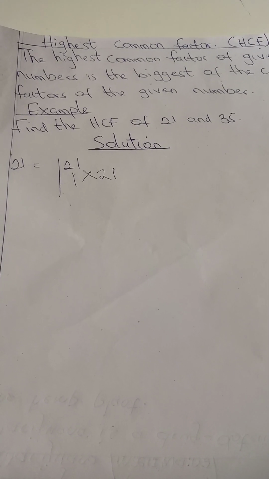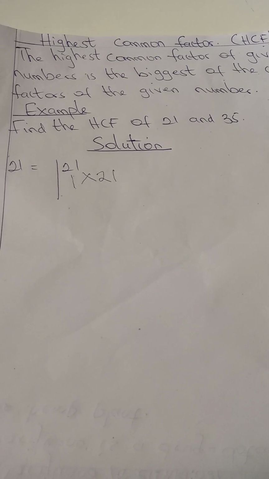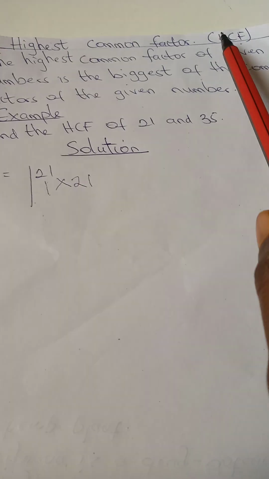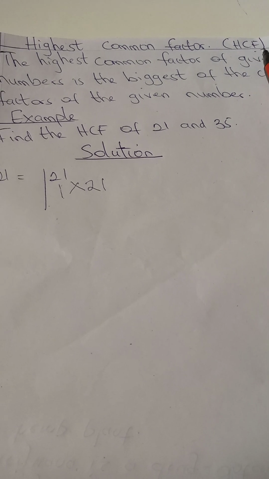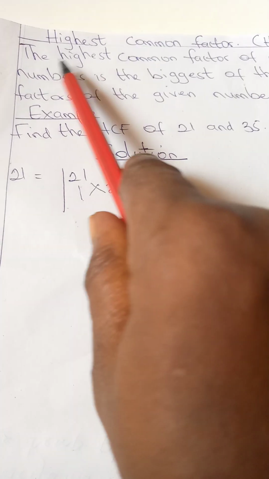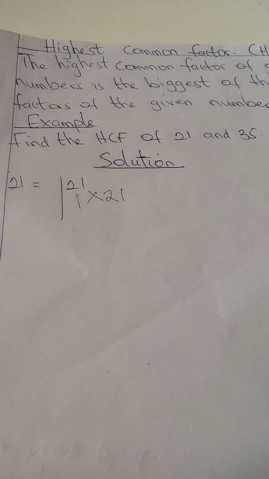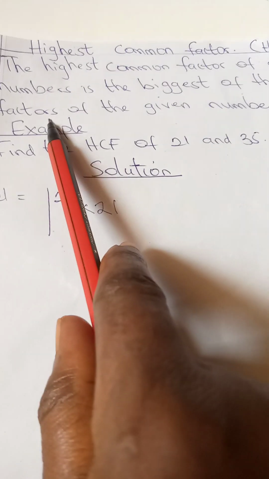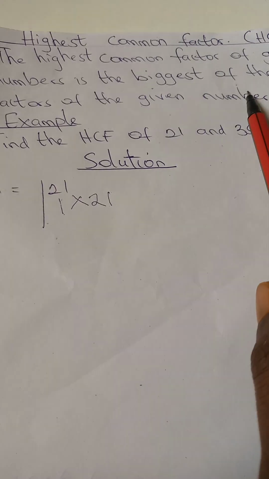Hello everyone, you're welcome to class, and it is time to learn the highest common factors, also known as HCF. The highest common factor of given numbers is the biggest of the common factors of the given numbers.